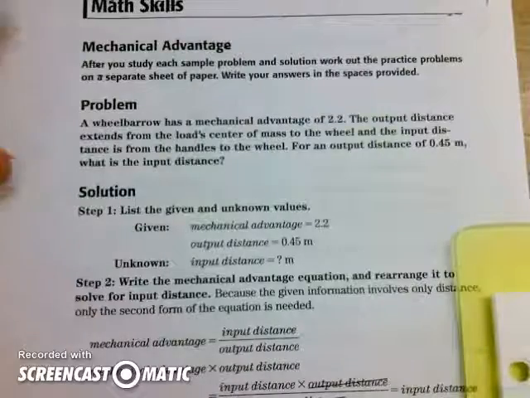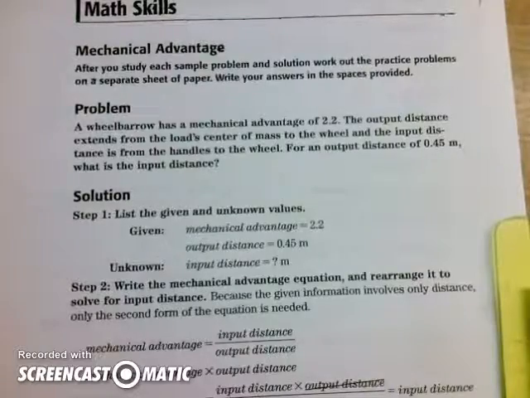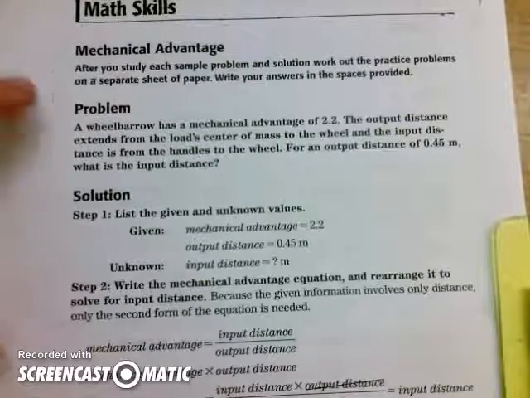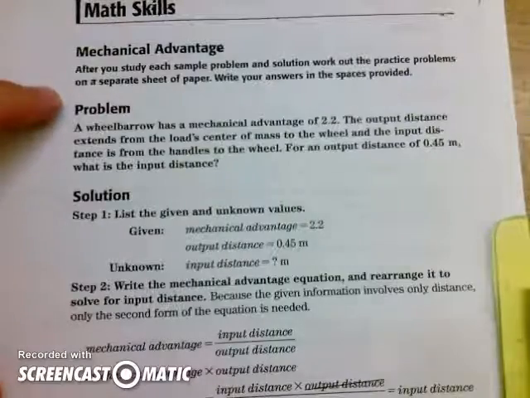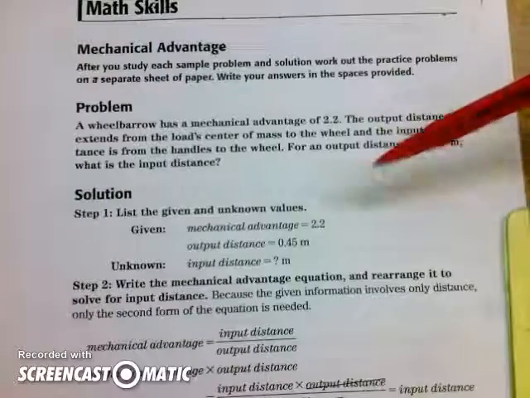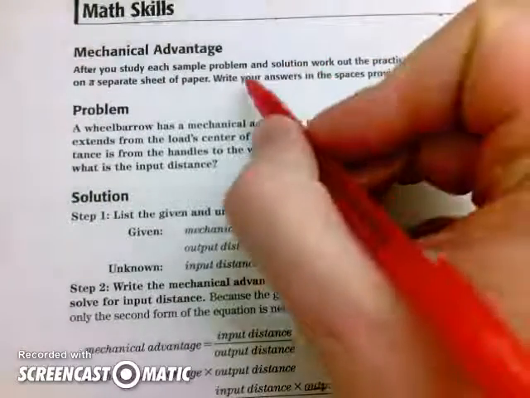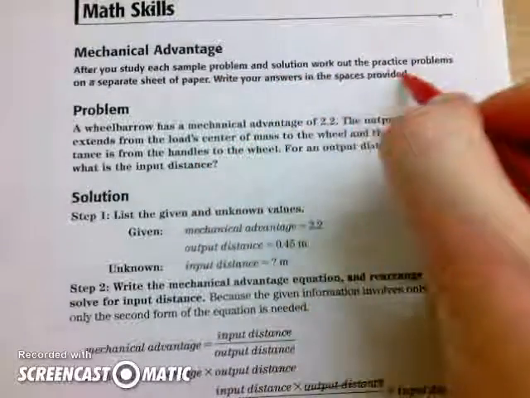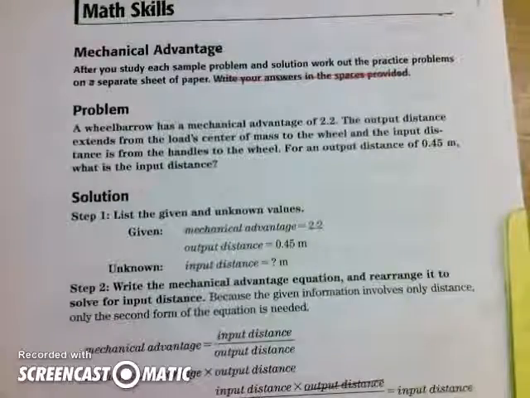Okay, class, we're going to do some problems now, math skills with mechanical advantage. This will also be on your test. I'll tell you more about that after the video, so don't ask right now. All right, mechanical advantage. Read each sample problem and solution, and work out the practice problems on a separate piece of paper. Don't put your answers in the spaces provided. Just do them on your notebook paper, and we'll turn that in for a grade.